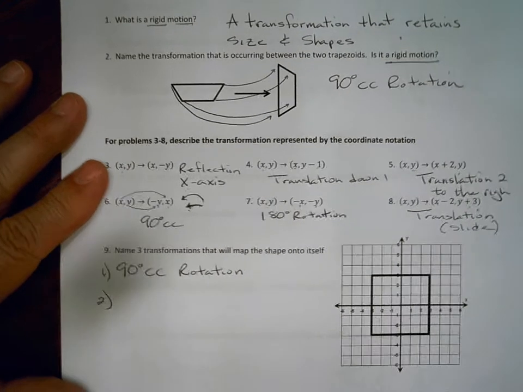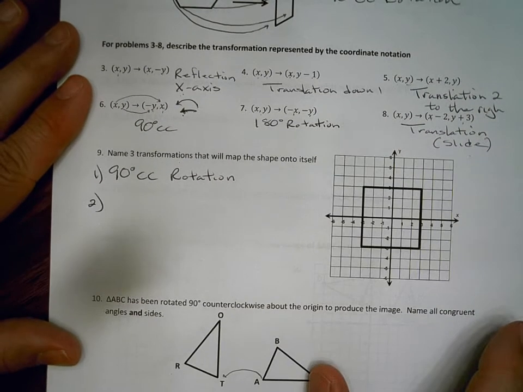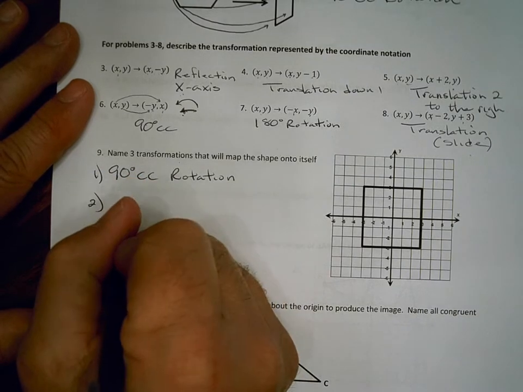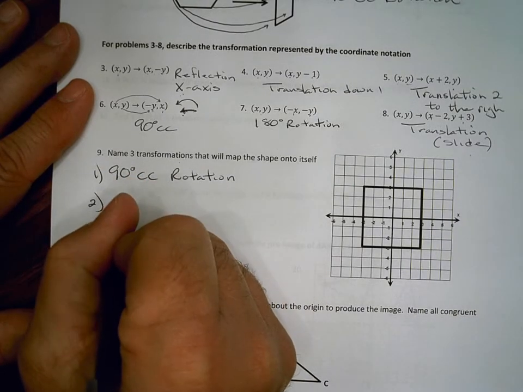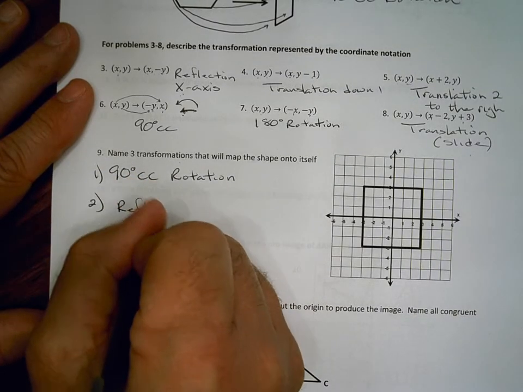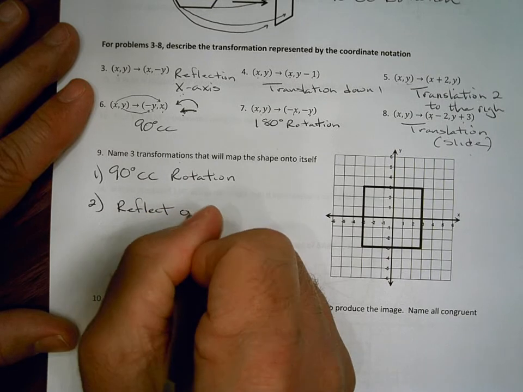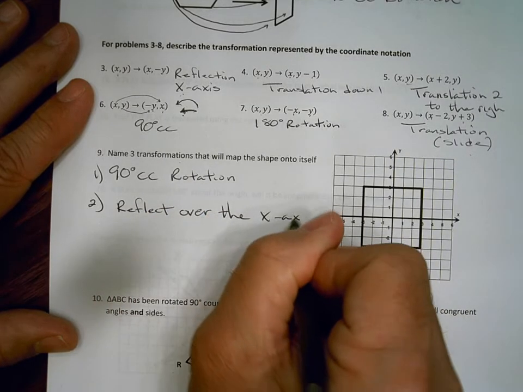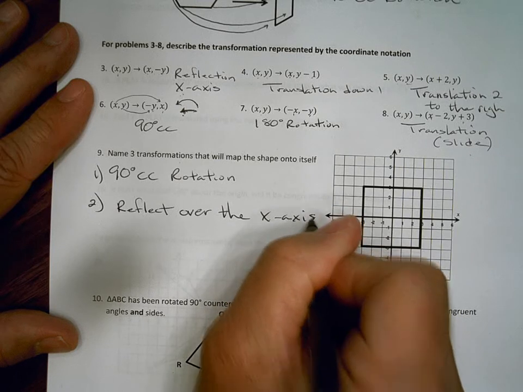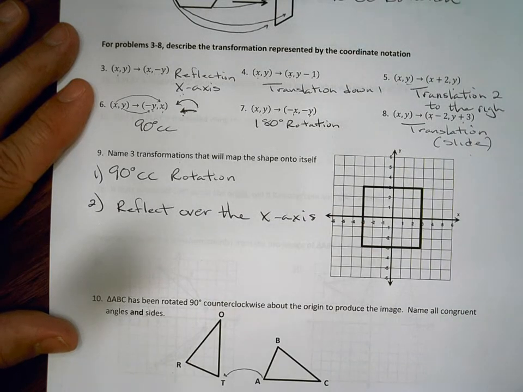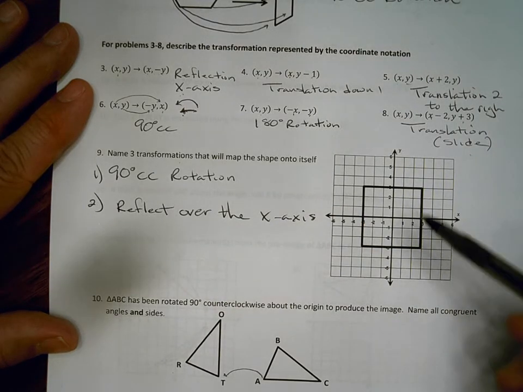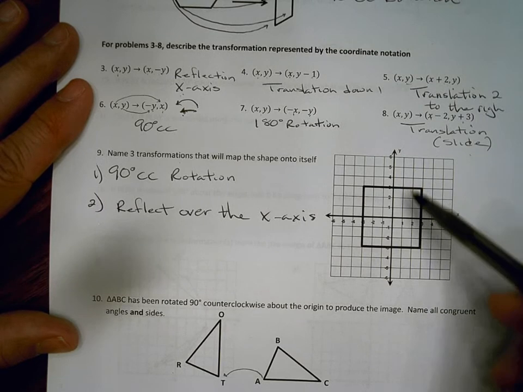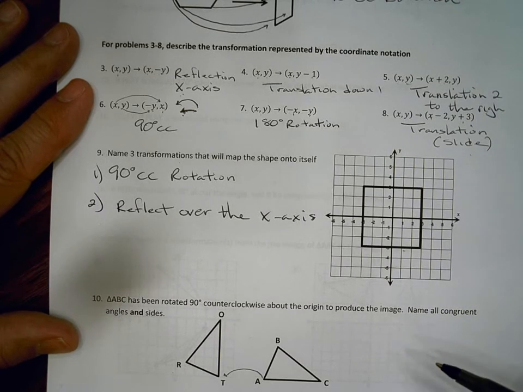The second one is we could do a reflection over the x-axis. Because if we reflected it over the x-axis, it would just flip, and this side would go here, and this side would come here. Be a reflection of the x-axis.